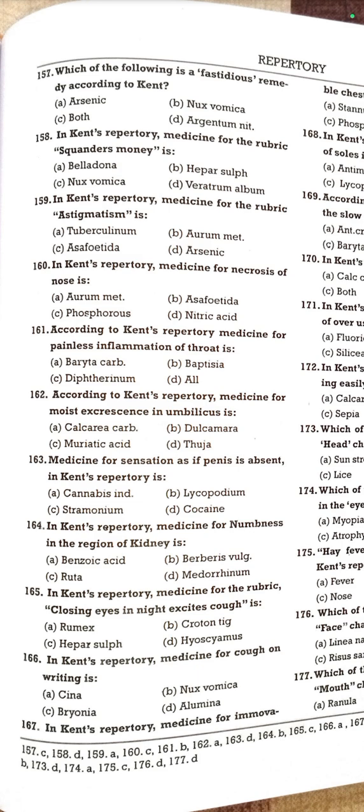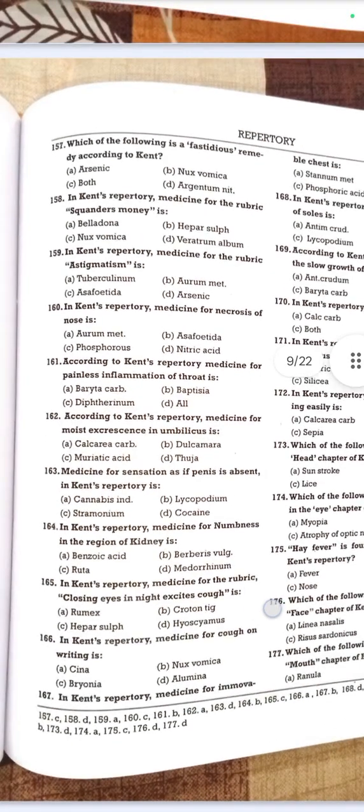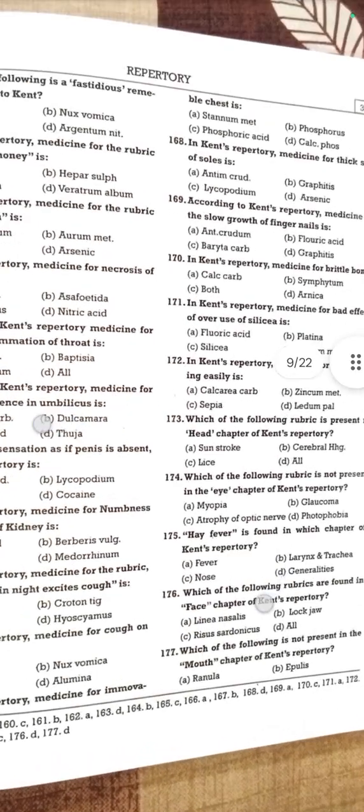163. Medicine for sensation as if penis is absent in Kent's repertory is cocaine. 164. In Kent's repertory, medicine for numbness in the region of kidney is Berberis vulgaris. 165. In Kent's repertory, medicine for the rubric closing eyes in night excites cough is Hepar sulph. 166. In Kent's repertory, medicine for cough on writing is Senna. 167. In Kent's repertory, medicine for immovable chest is phosphorus.